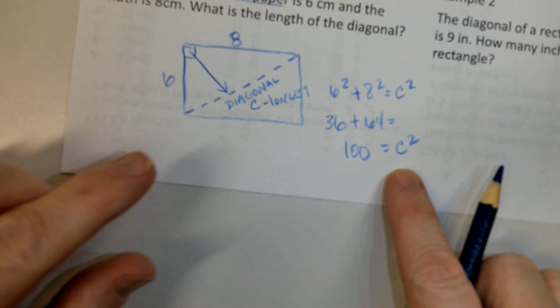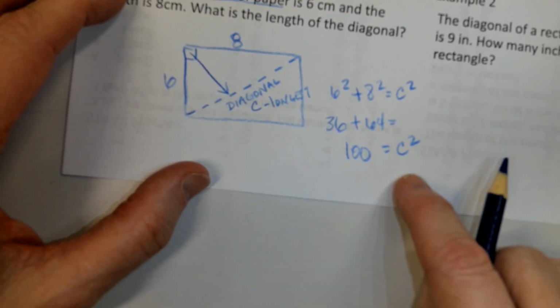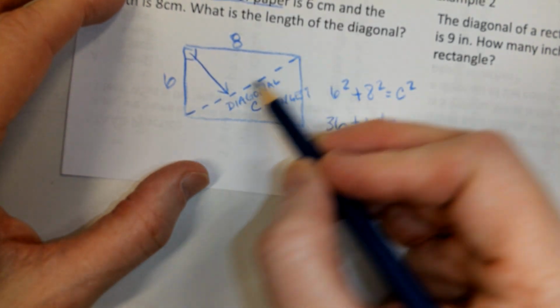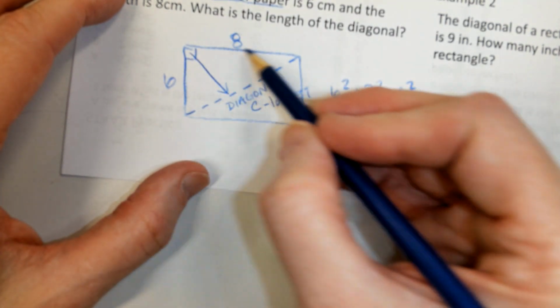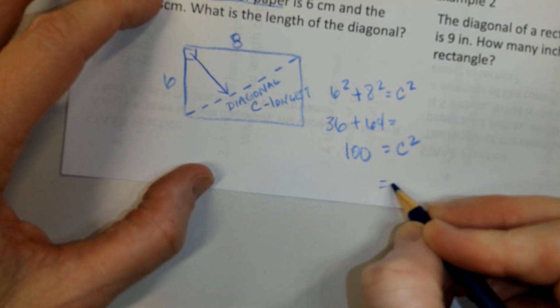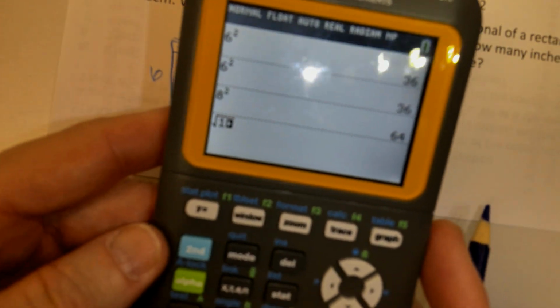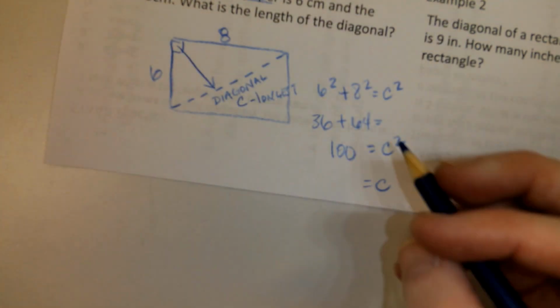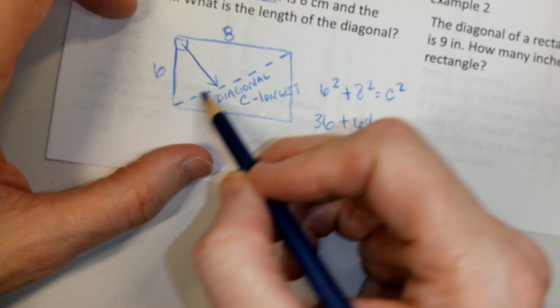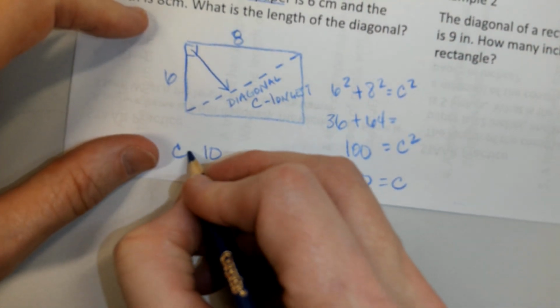So what does that equal? That equals C squared. That does not equal the length of C. It's always going to be an answer choice. It's not going to take you 100 steps to get back if it took you 6 to get here and 8 to get here. So that's a way to check your knowledge. So I'm going to take the square root of 100, which is what? 10. So the length of the diagonal is 10. C equals 10.